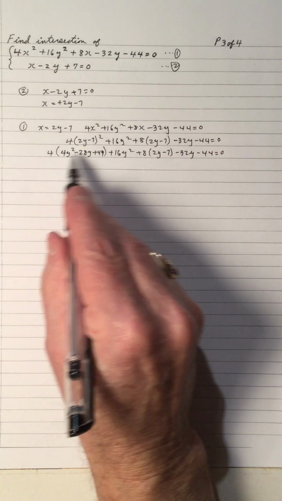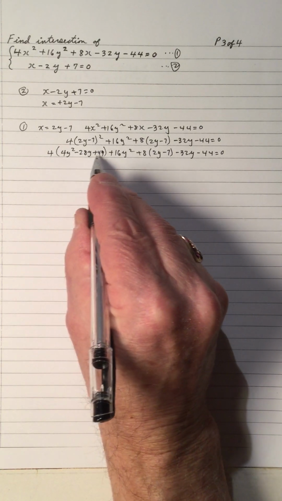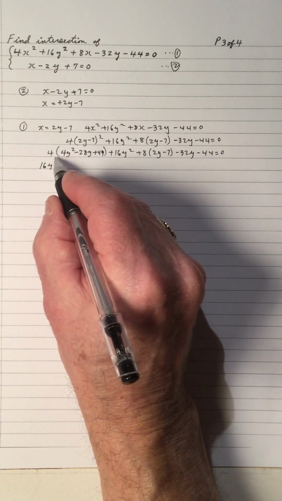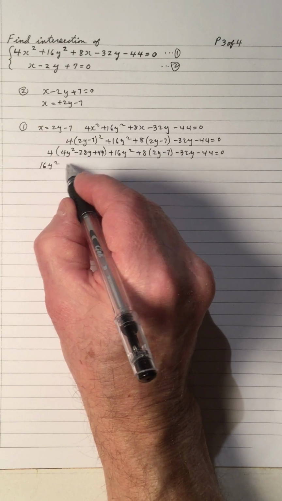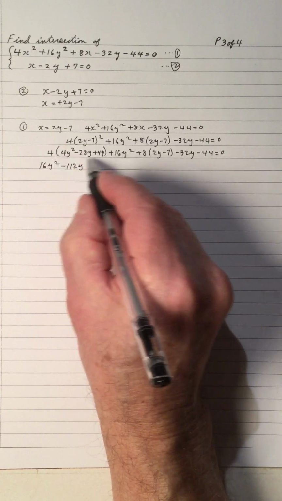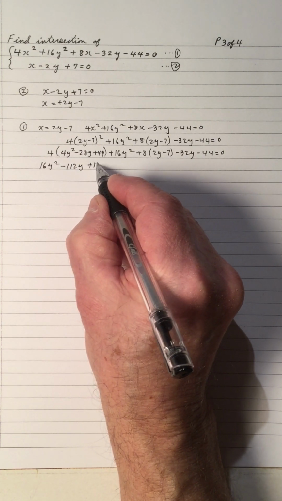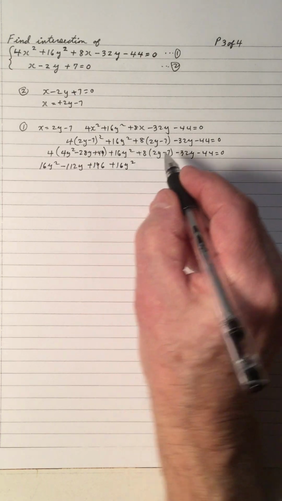Now, since the square is gone, now I'll do the multiplication. So I'll multiply 4 by this trinomial. 4 times 4 is 16y squared. 4 times negative 28 will give you a negative 112y. 4 times 49 will give you a positive 196.